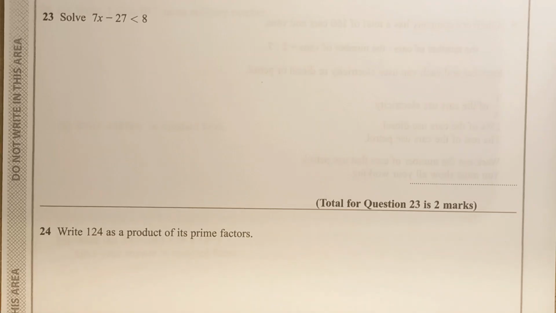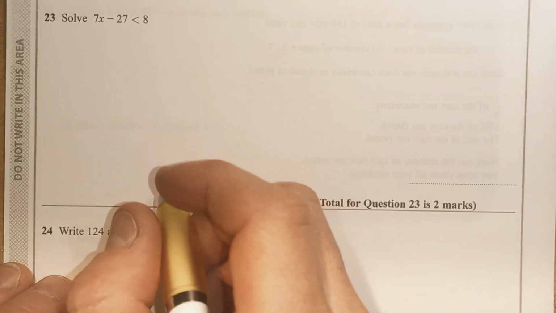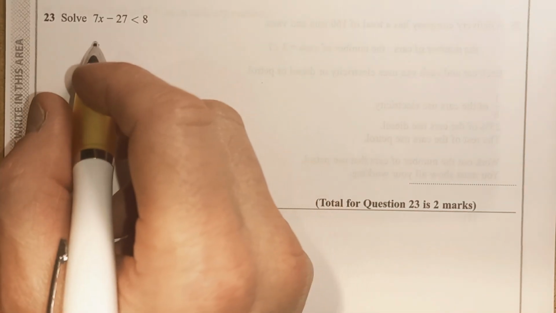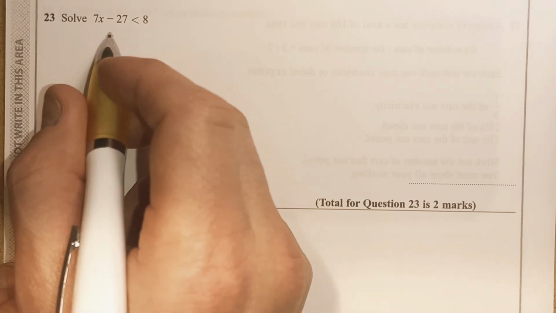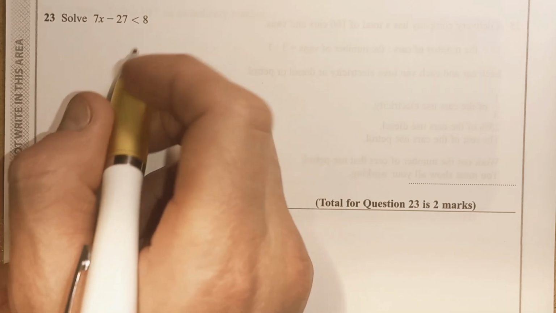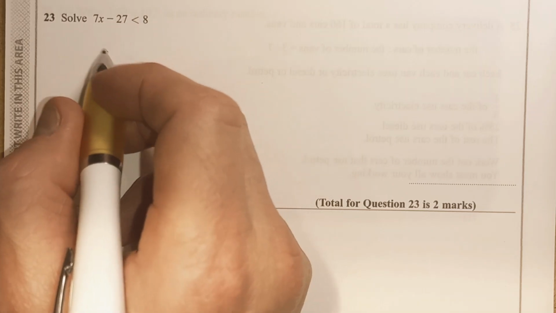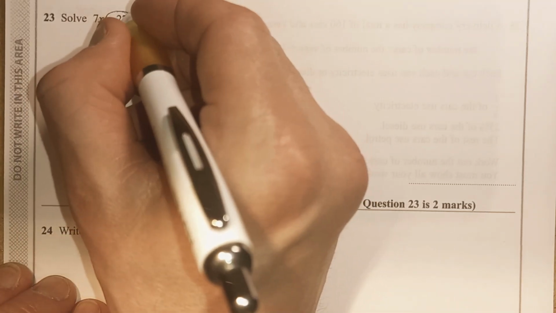Question 23. Solve 7x minus 27 is less than 8. Okay, so we want to find this in terms of x. You treat this as if that was an equal sign. We just want to have x equals, but because it's a less than, we're just going to end up with x is less than something. The first thing we want to do is move the minus 27.